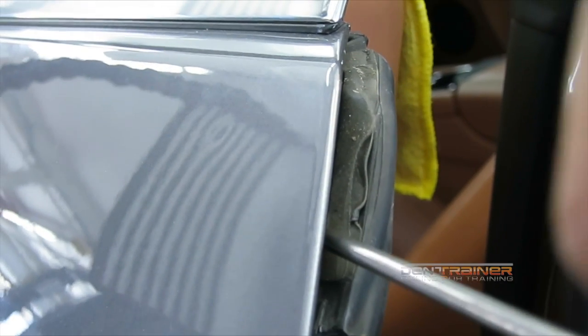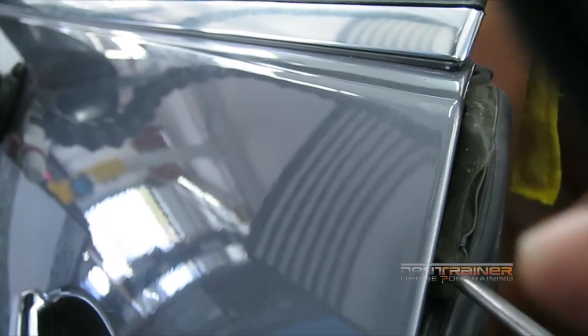I highly recommend it. You just got to watch the edge of the tip. It can actually make some pock marks on the metal. But other than that, I really love that tool. It's very, very strong. It gets all that tight places, especially really close to the lip of the door.